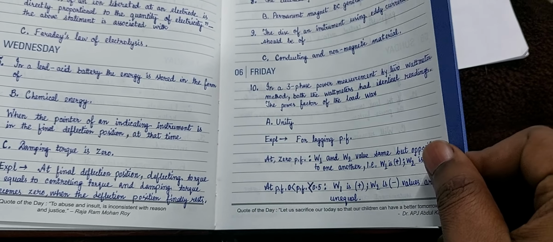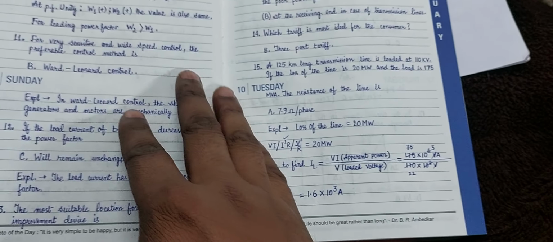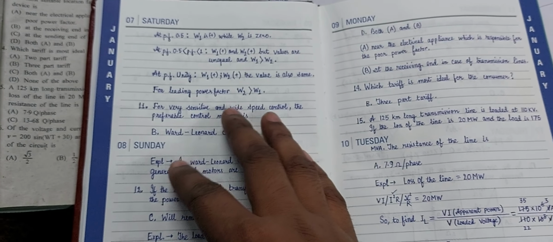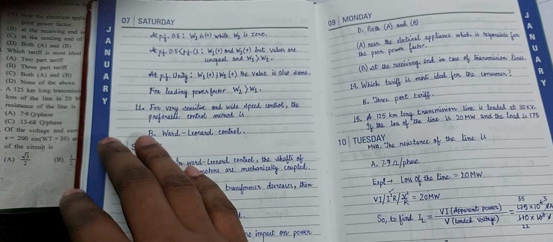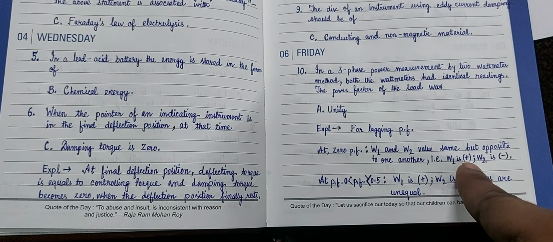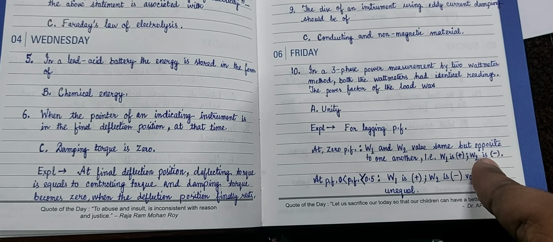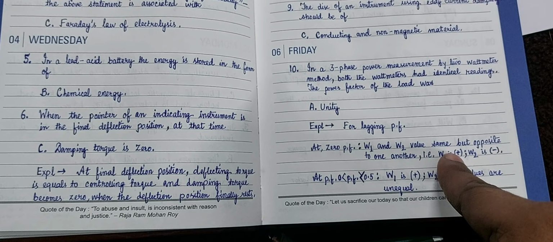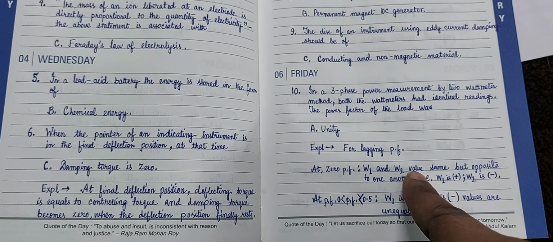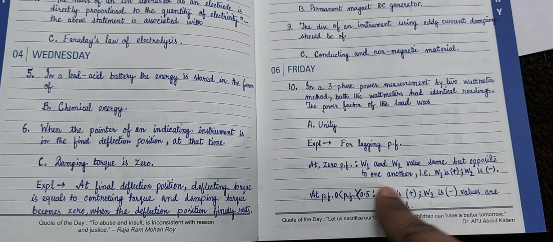But in case of leading power factor, W2 should be greater than W1. That is, in case of leading power factor, our W2 will be positive and W1 will be negative, but both will have the same value.